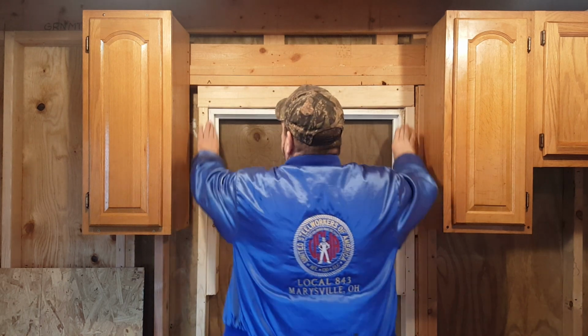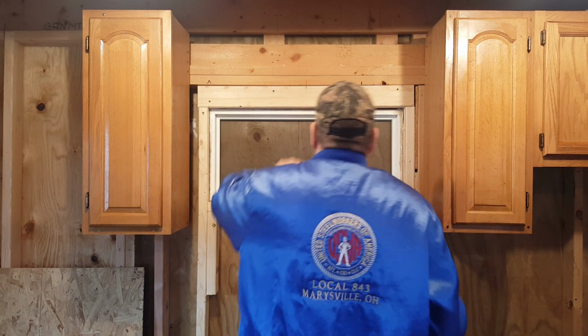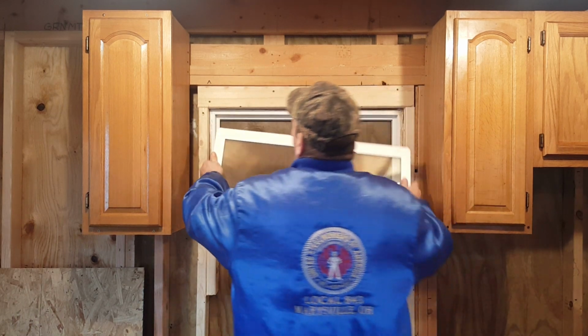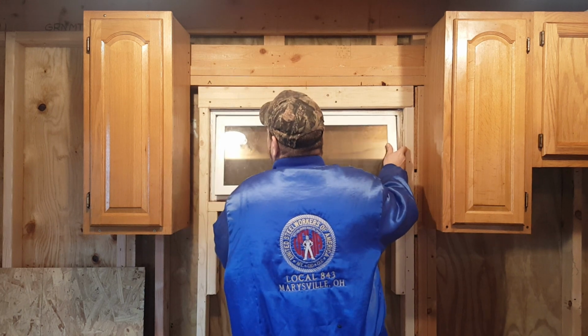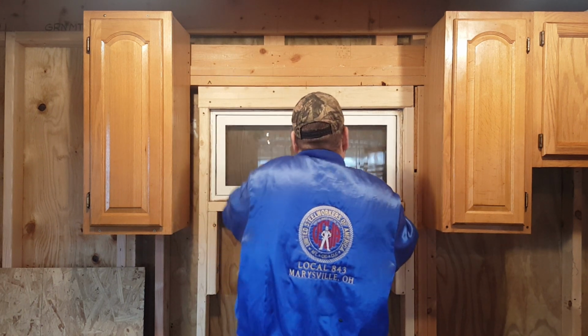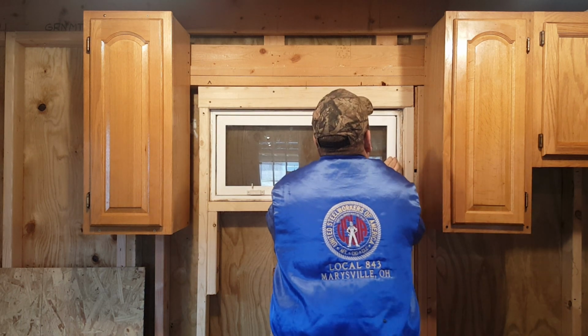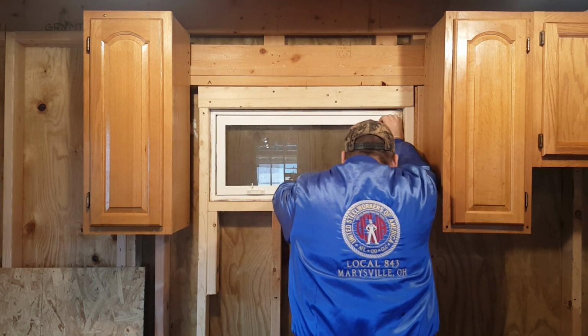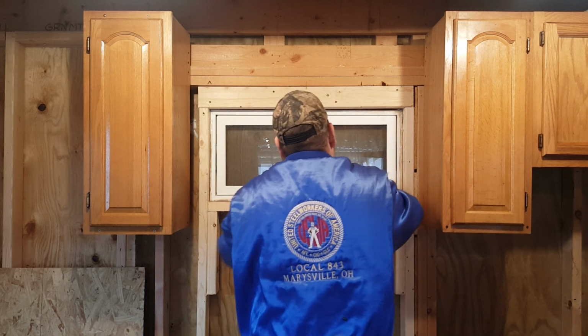So whether you're using a new construction window or a replacement window, it is always smart to put trim around. Always smart to put trim around.